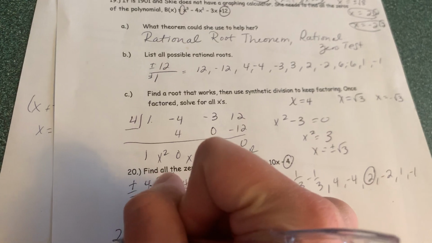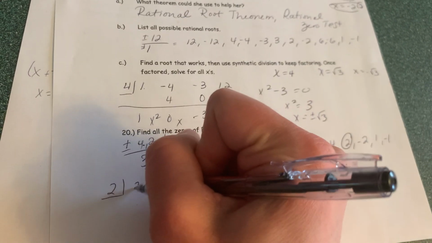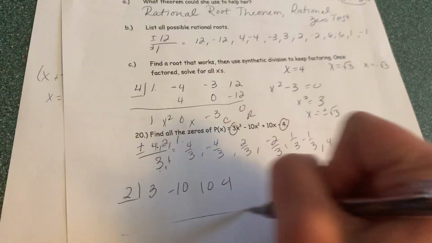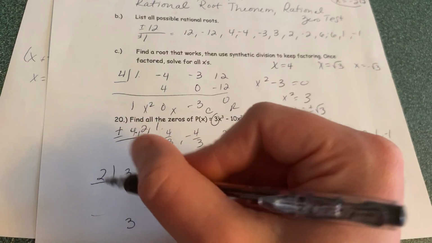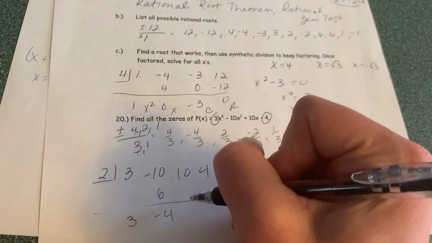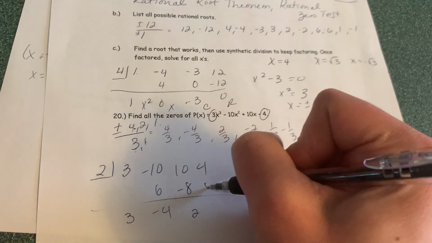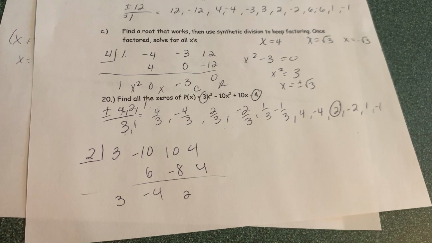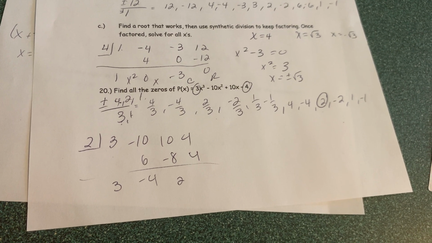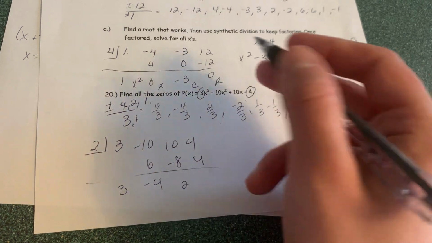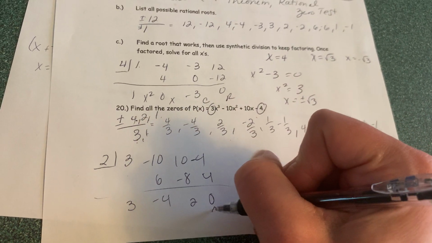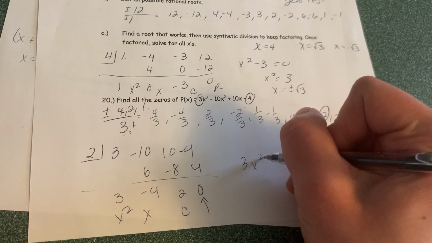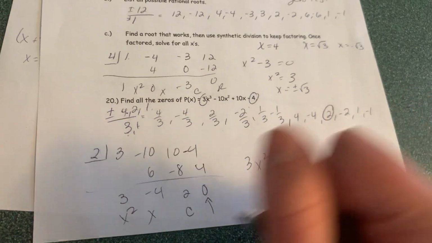Now, once you have one solution, you can chip away at it and find the other solutions. So you drop 3. 2 times 3 is 6. 2 times 4 is negative 8. 2 times 2. So is it 2? Oh yeah, because this is negative 4. I messed up. Okay. So if you have a remainder of 0, ding, ding, ding. Constant, x squared. 3x squared minus 4x plus 2.